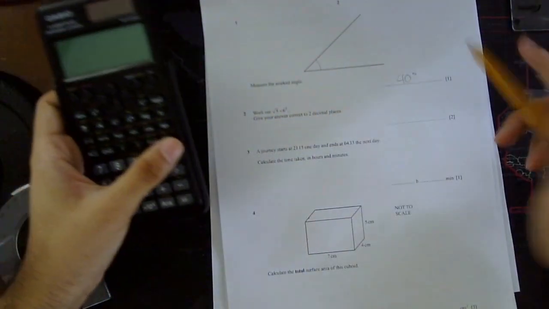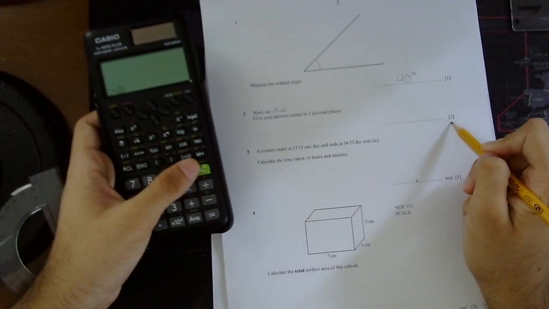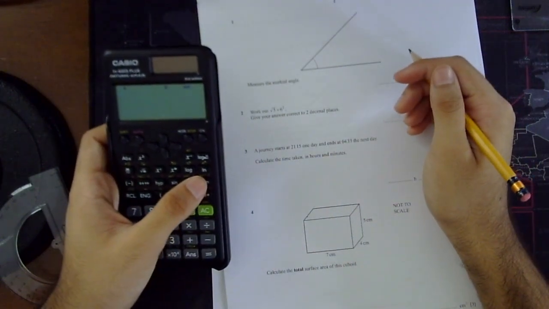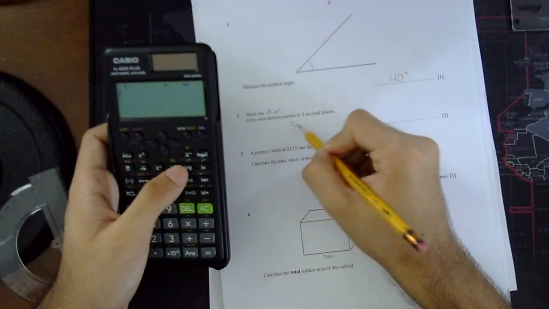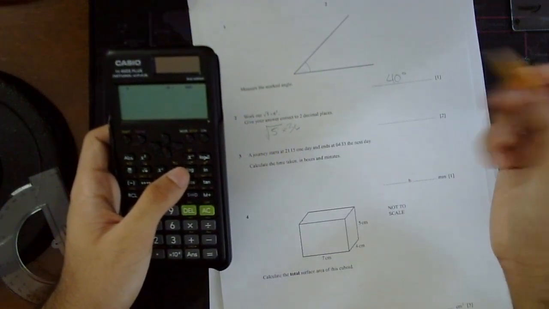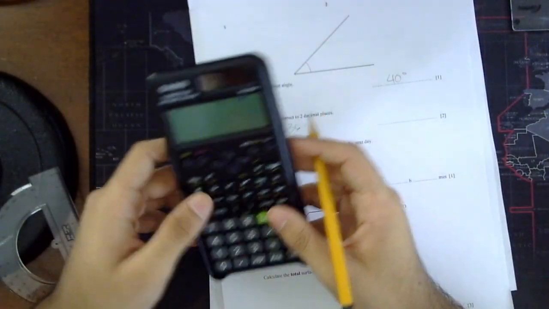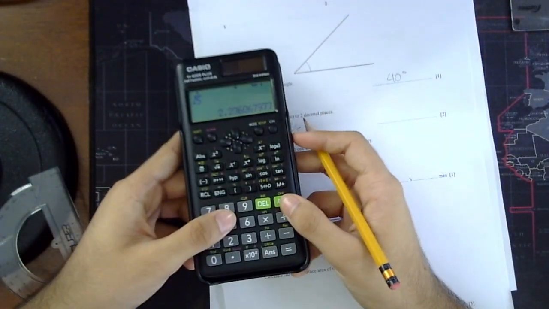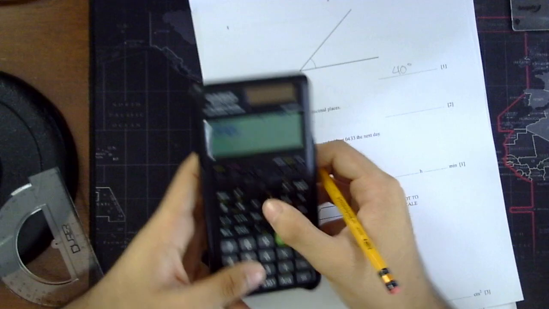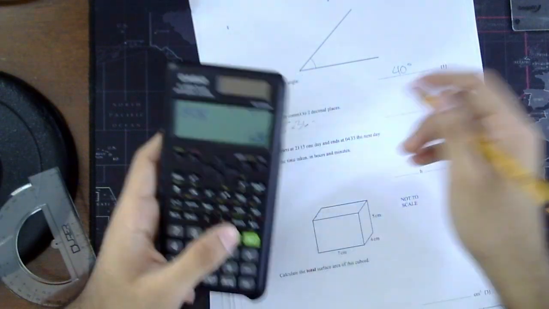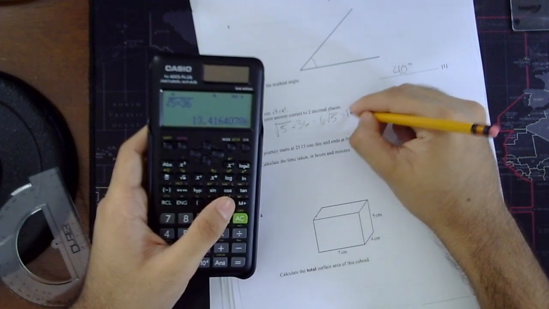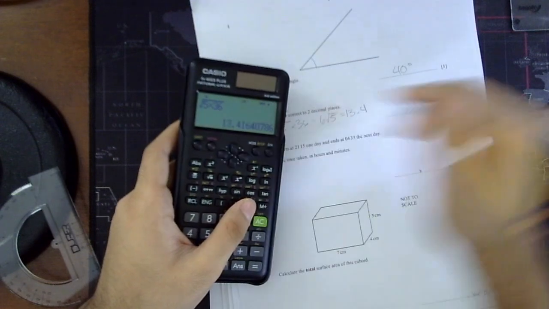Next one, work out the square root of 5 times... It's 2 marks, so that means I have to show working. 36 times root 5? Is that the working? I hope that's acceptable. So it's root 5 times 36. So it gets me 6 root 5, which is equal to 13.42, rounding errors.